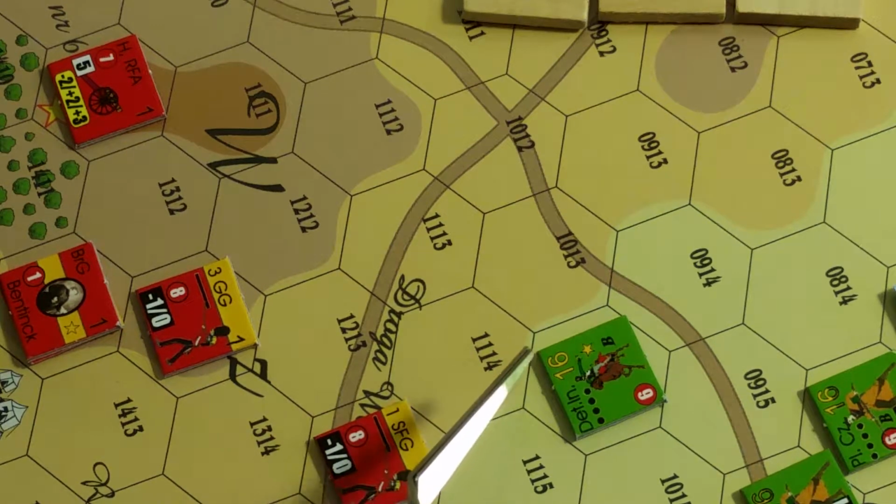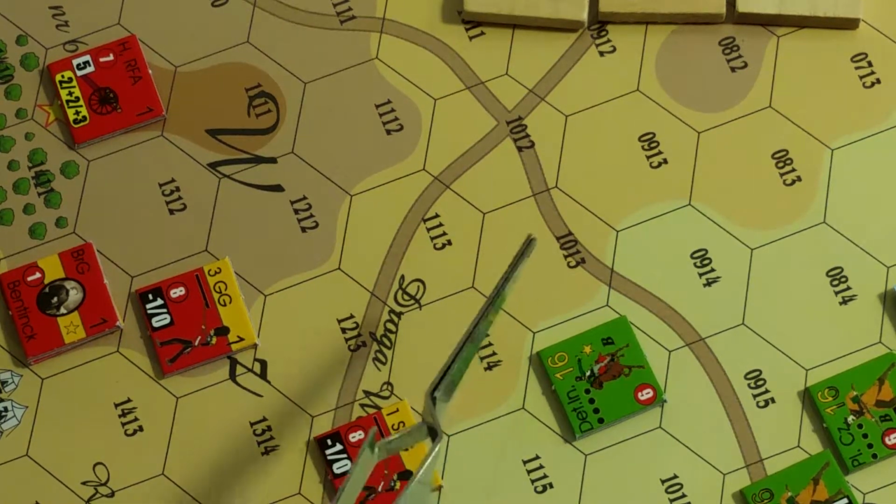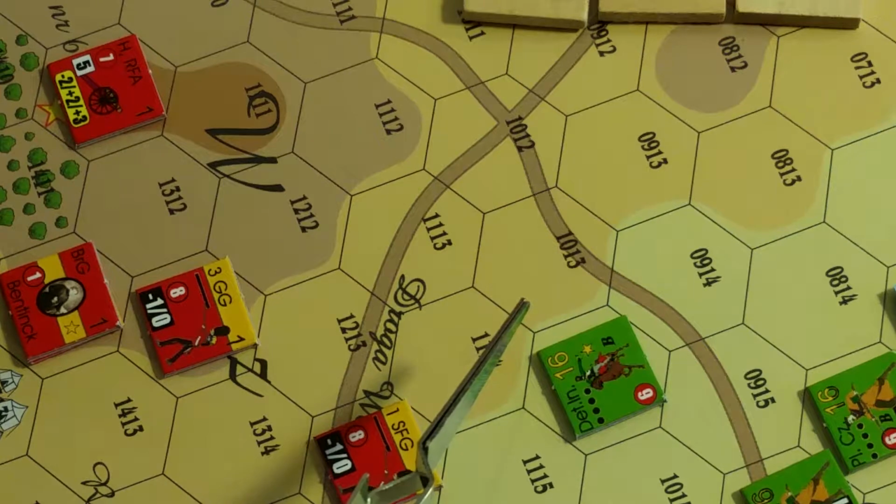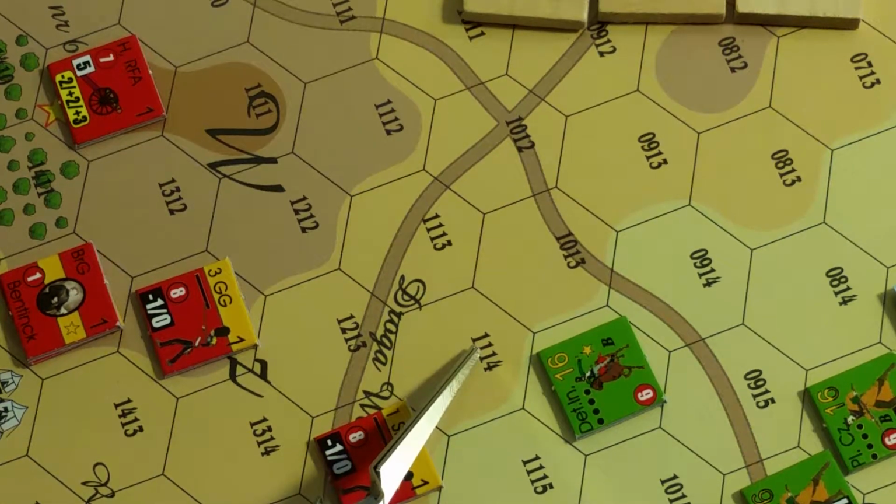I'm almost sure it's right, but the difference in levels: move the blocking hex, 1114 in this case, towards the viewer if he is lower, towards the target if the target is higher.